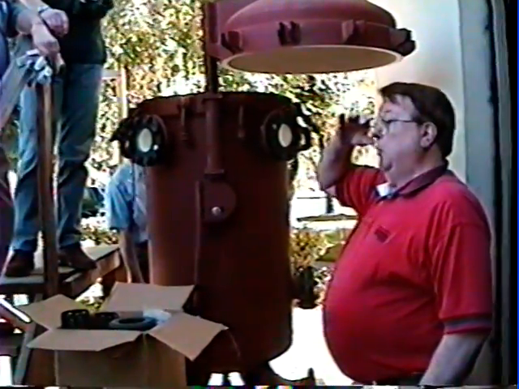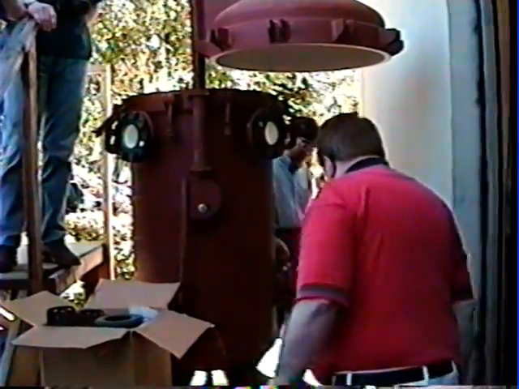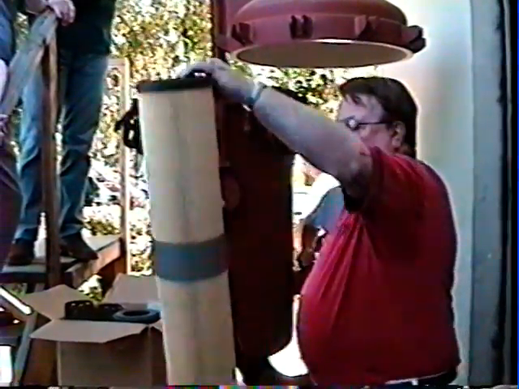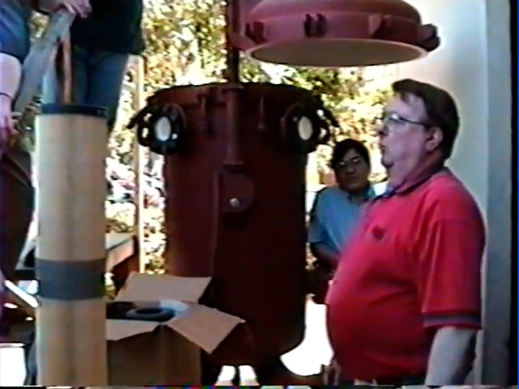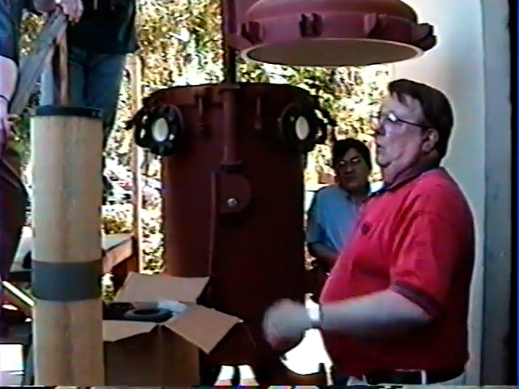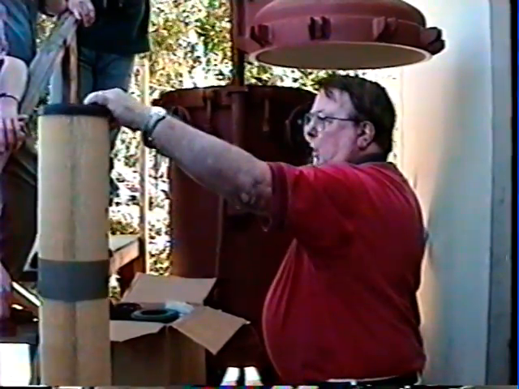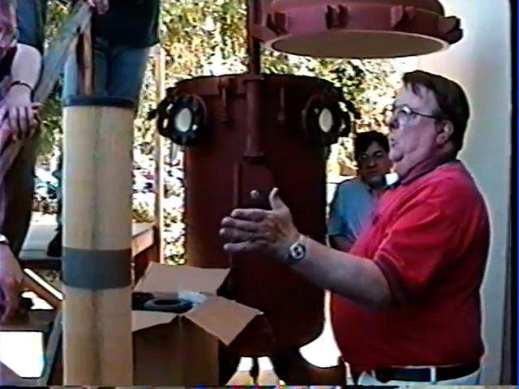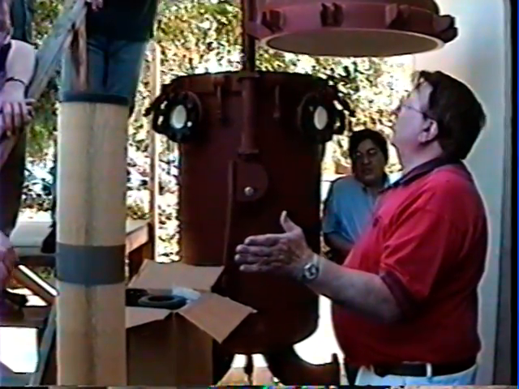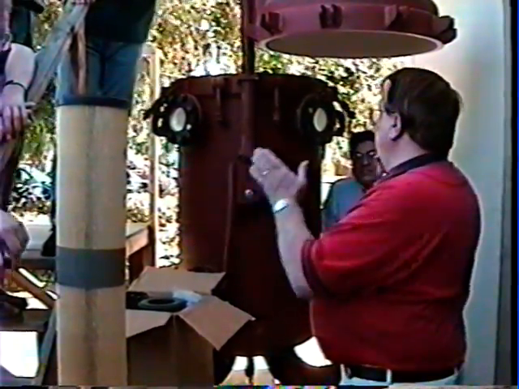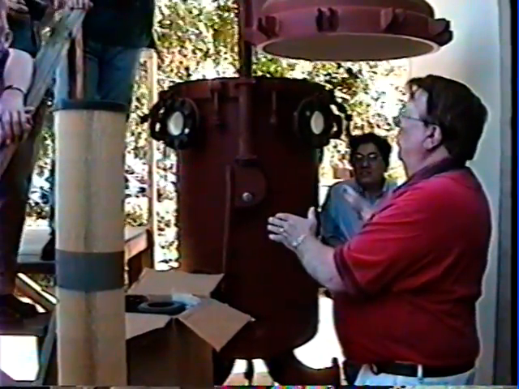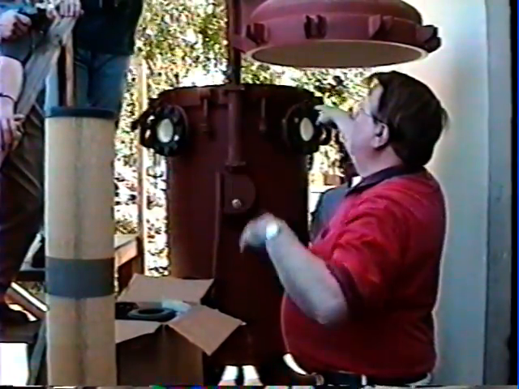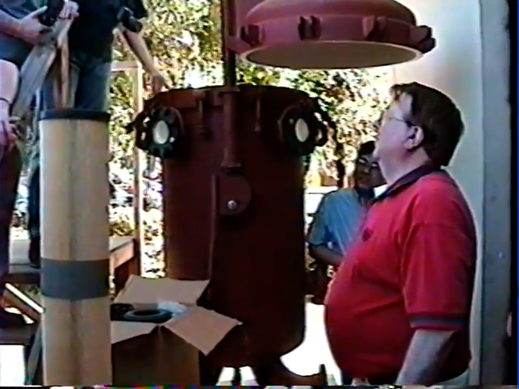Now, if this was a pre-filter, all we would put in would be elements like this. Pleated paper, a pre-filter, FP pre-filter, looks very similar to a paper separator. So, if this were a pre-filter, all the spools would be the same height, and we would put in how many posts do we have?